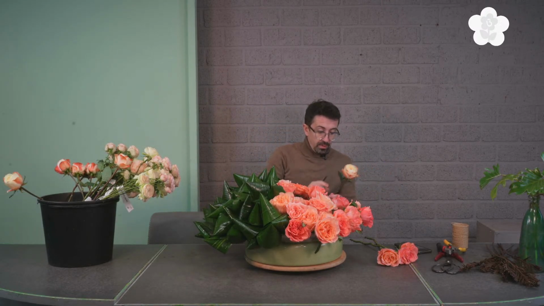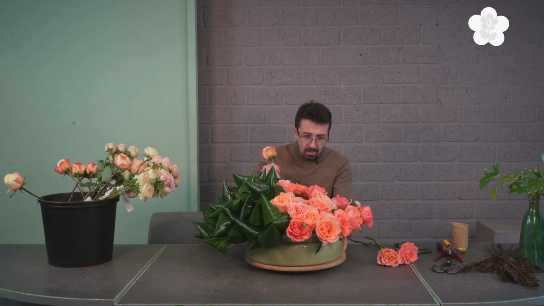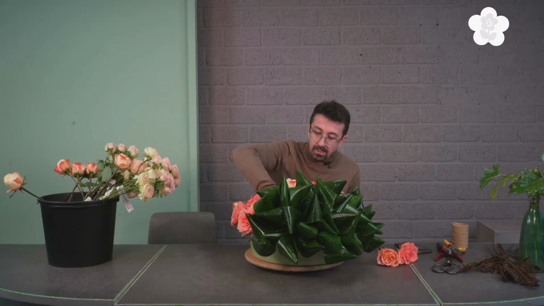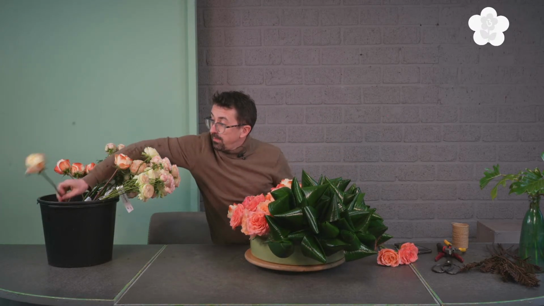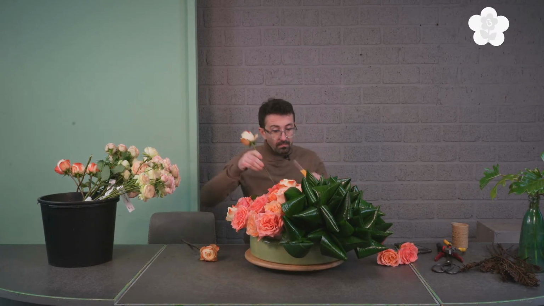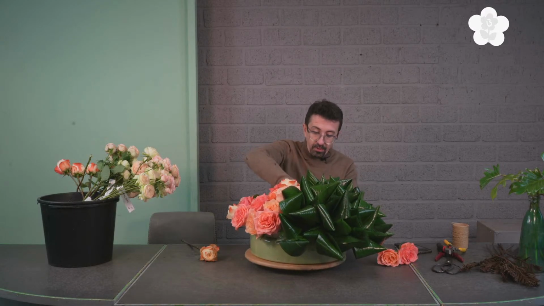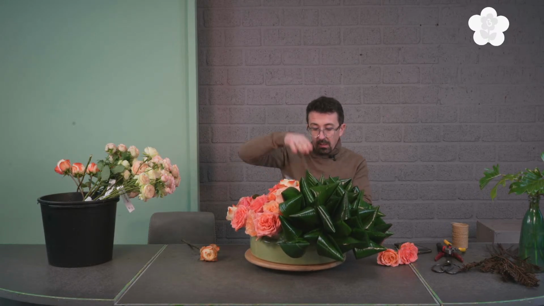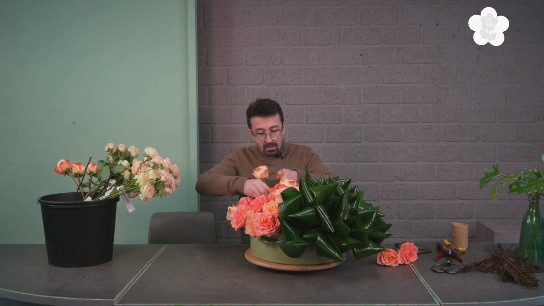Of course, I put my roses in the container very well, because very often I see my students just put the roses a little bit like this. But sorry, it is a mistake for me, because afterwards you don't have good durability when you sell the composition. If you put the roses well at the bottom of the container, the roses drink very well.